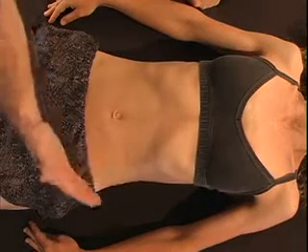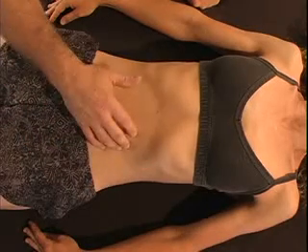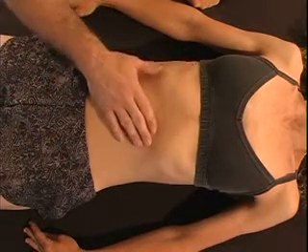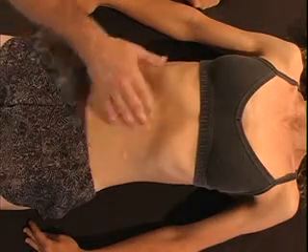And the insertion is on the anterior portion of the iliac crest into the abdominal aponeurosis and the linea alba, and it's very difficult to palpate the distinct aspects of this attachment site.